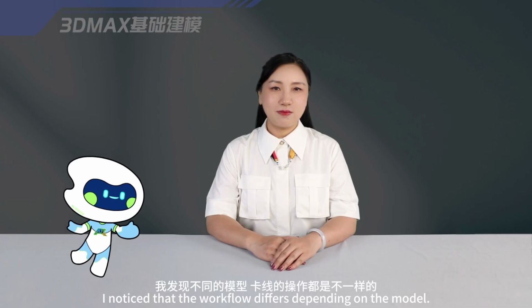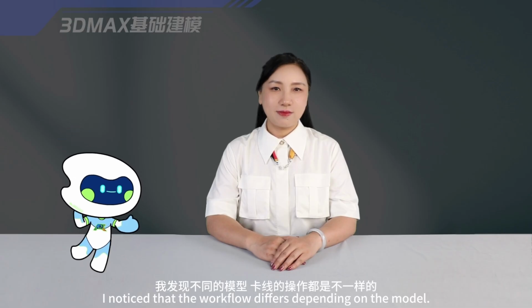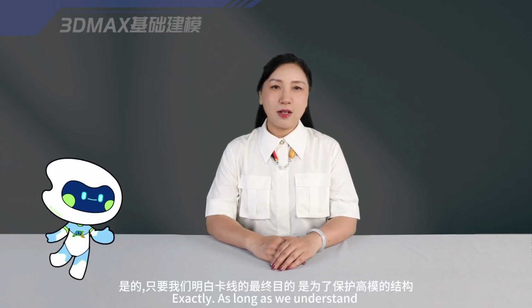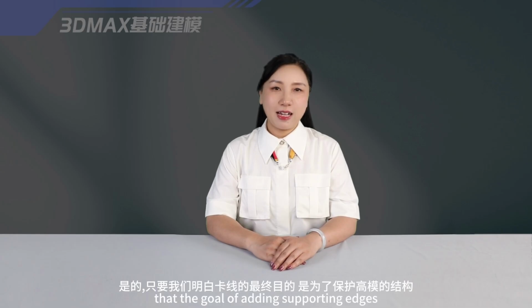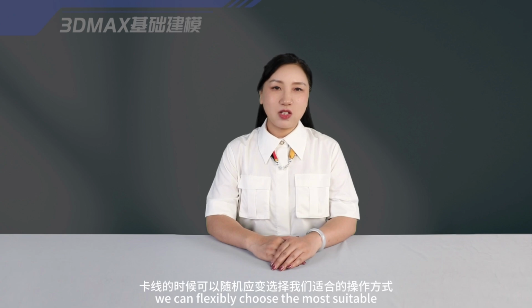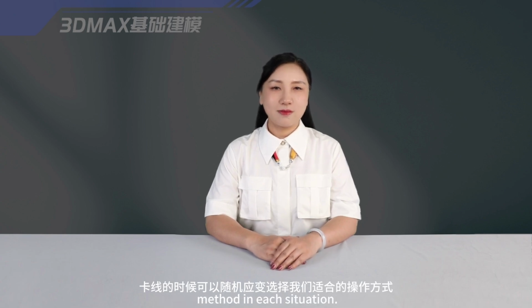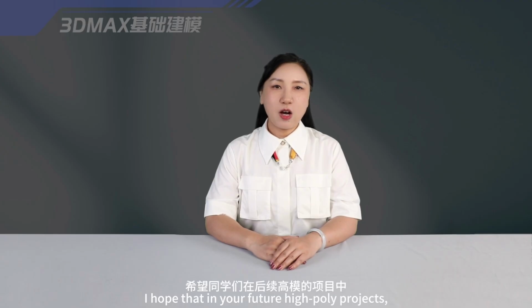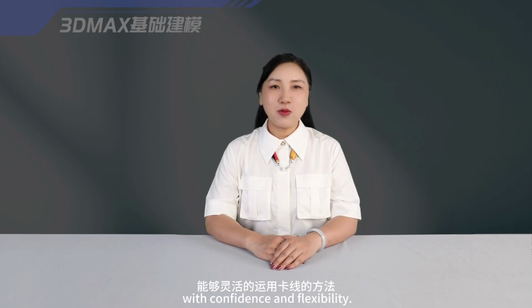I noticed that the workflow differs depending on the model. Exactly. As long as we understand that the goal of adding supporting edges is to preserve the structure of the high poly model, we can flexibly choose the most suitable method in each situation. I hope that in your future high poly projects, you'll be able to apply these techniques with confidence and flexibility. Alright, this concludes our project.